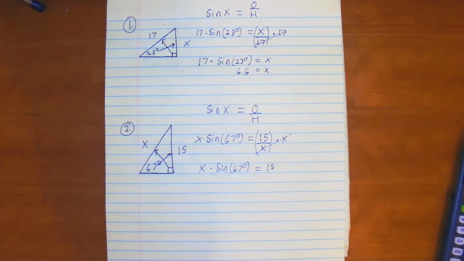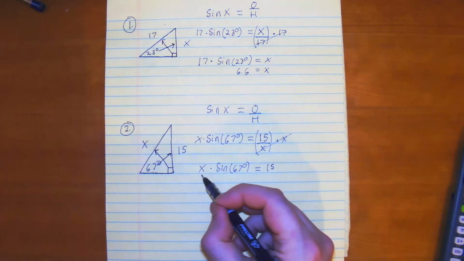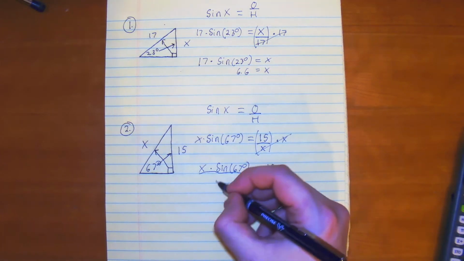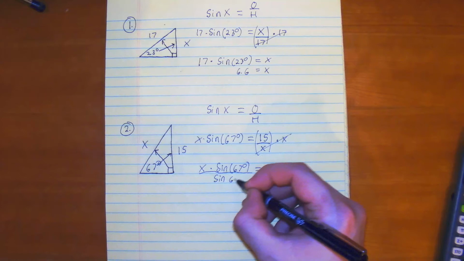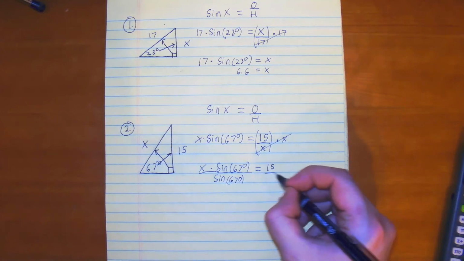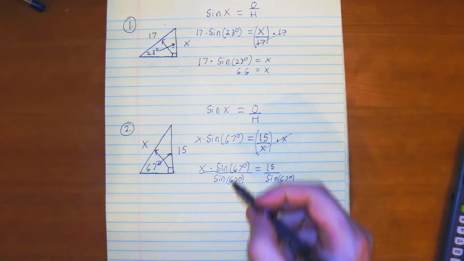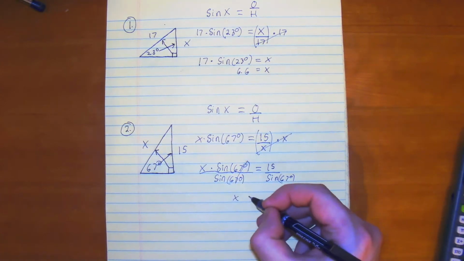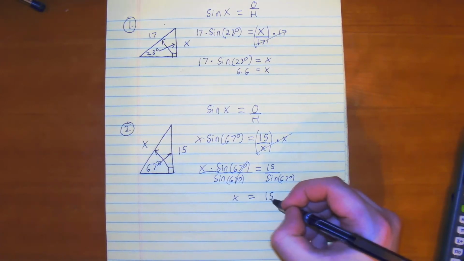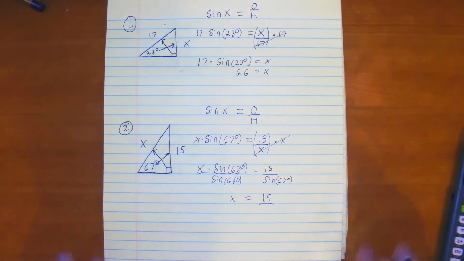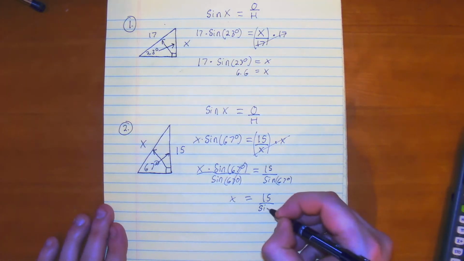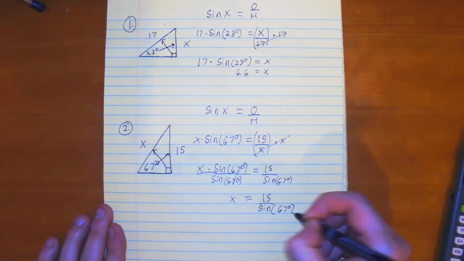As you can see here, my x is still not isolated. I want that hypotenuse length. So what we're going to do here is we're going to divide by the sine of 67 degrees, and you're left with x is equal to 15 over the sine of 67 degrees.